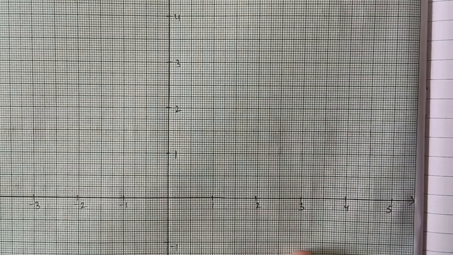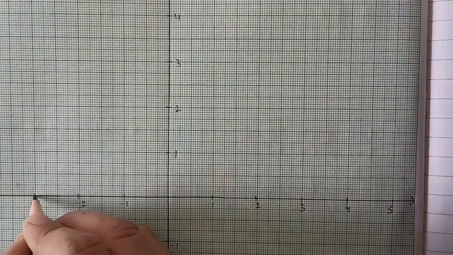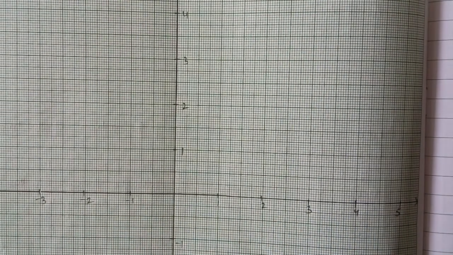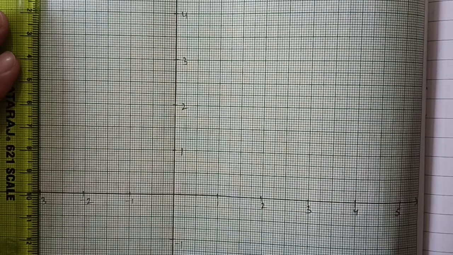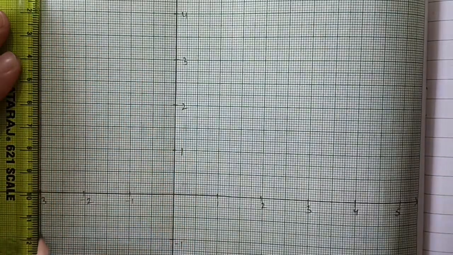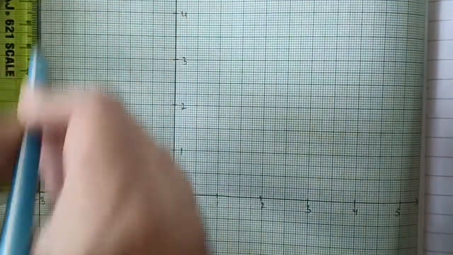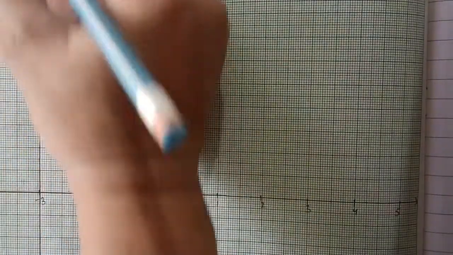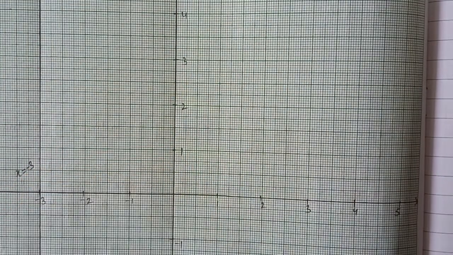Graph I have taken according to the question. 2 block is 2 centimeter equal to 1 unit. So first we have to draw line through x is equal to minus 3. So through here parallel to y-axis one line we will draw. This is the line for x is equal to minus 3.